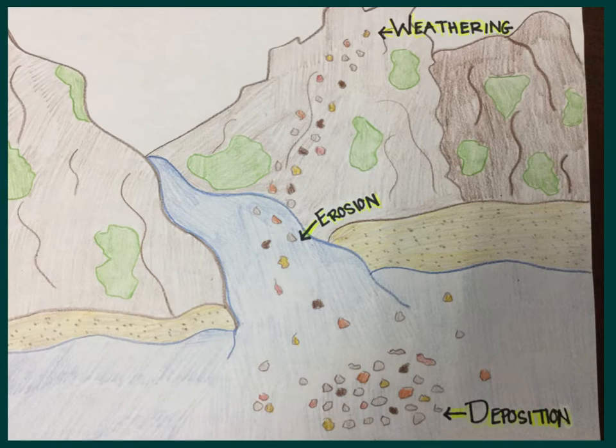Remember that you need to know those 12 vocabulary words. You also need to know what weathering is, what erosion is, what deposition is. You need to be able to tell me about the types of weathering, physical and chemical. You need to tell me what can cause erosion, wind, water, and ice.